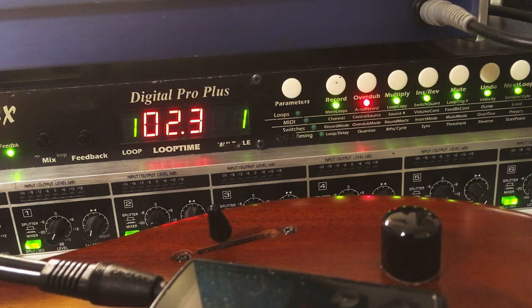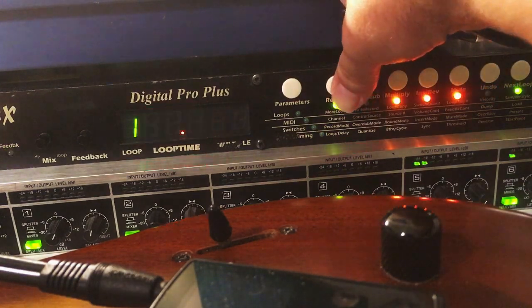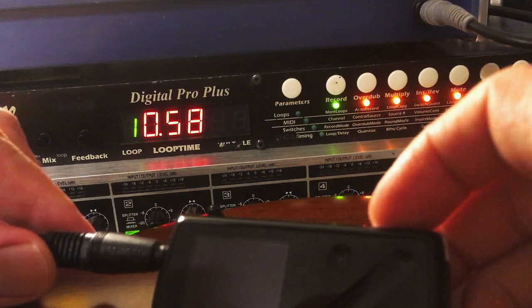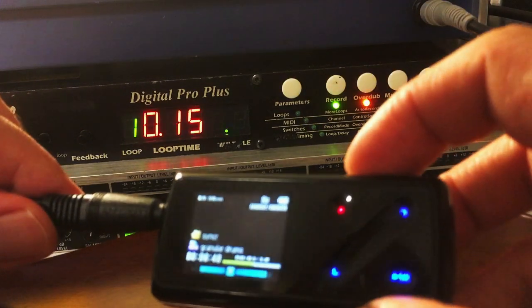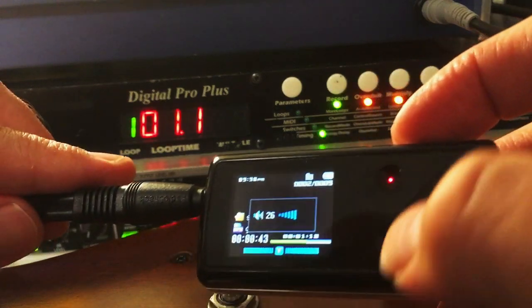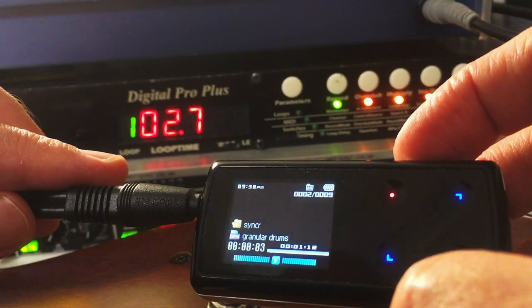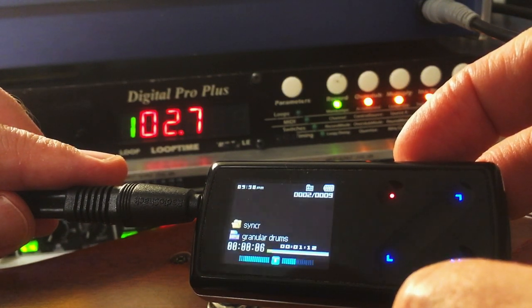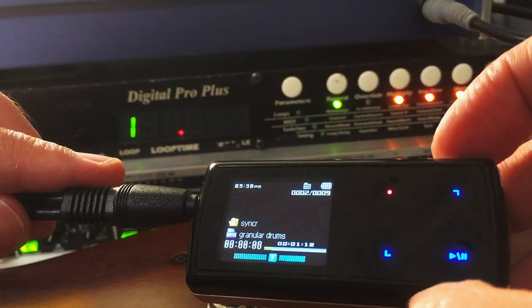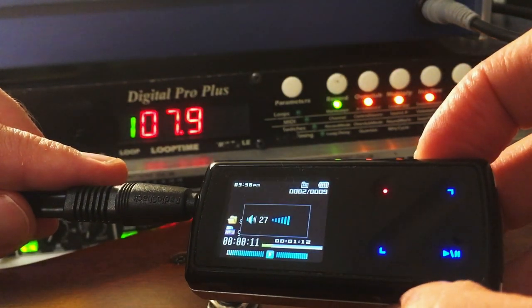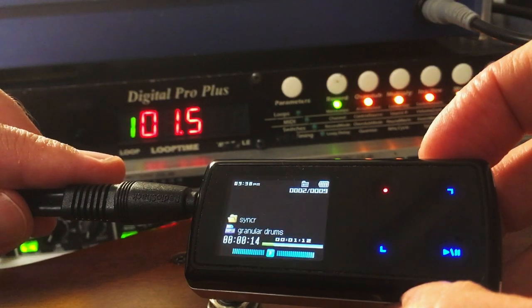All right, so we're getting kind of a 2 against 3 thing happening there. Bring the input volume down a bit. Not really getting any indicator there. Let's try that.